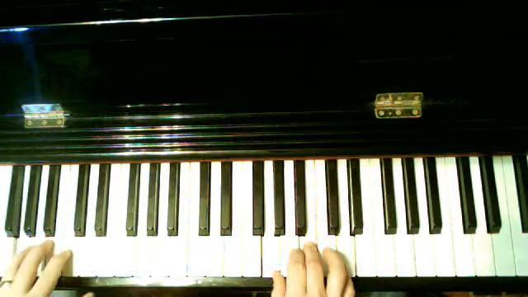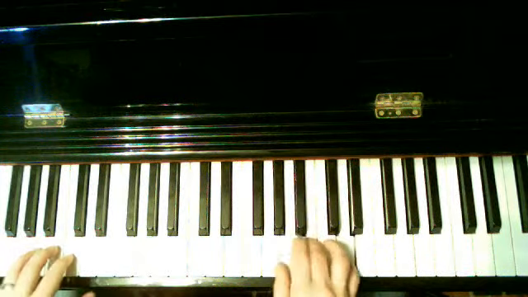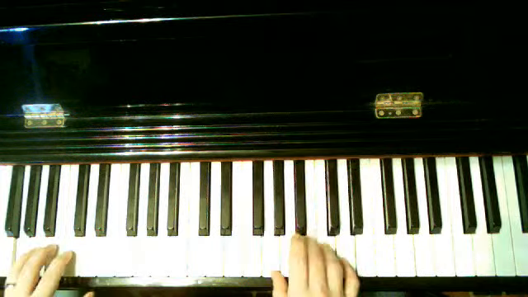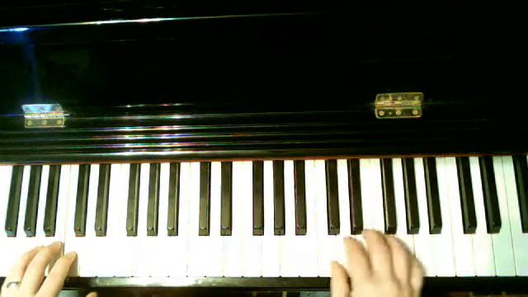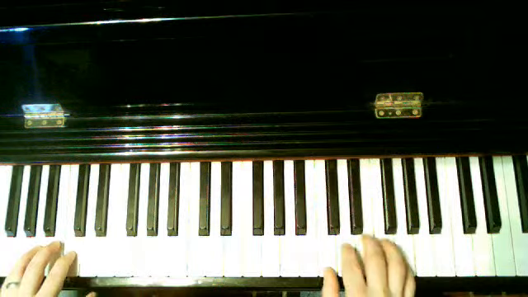So 1, 2, 3, 4, 1, 2, 3, sus chord. And I could do the same on C with my C chord or my sus2 or sus.